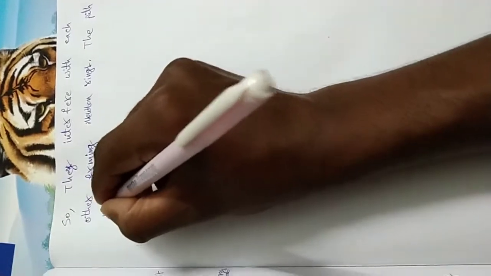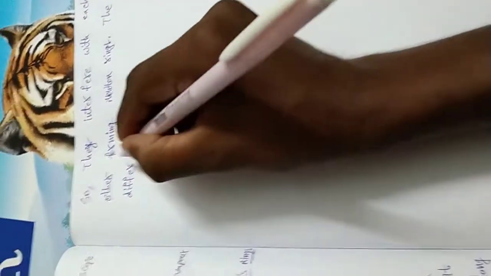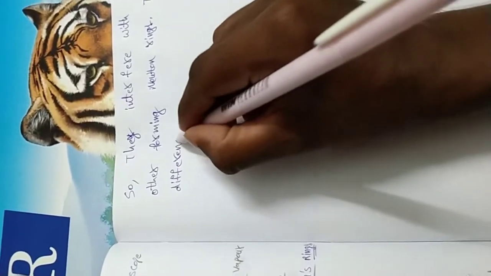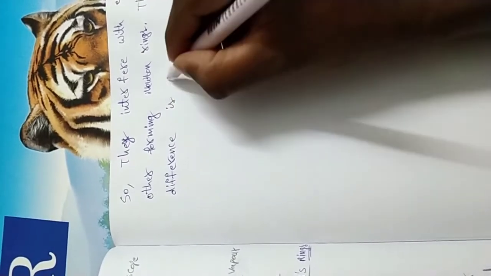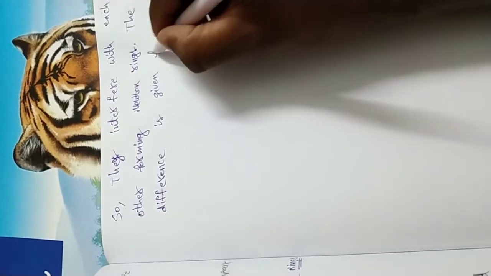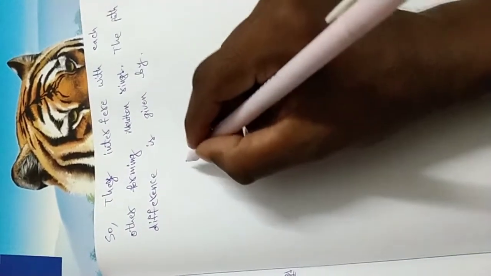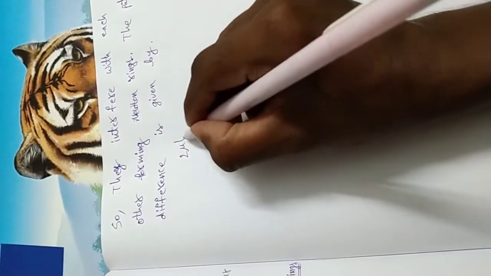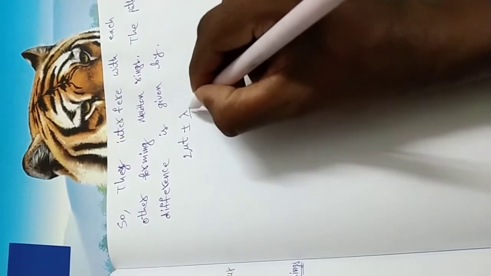The path difference is given by 2 mu t plus or minus lambda by 2.